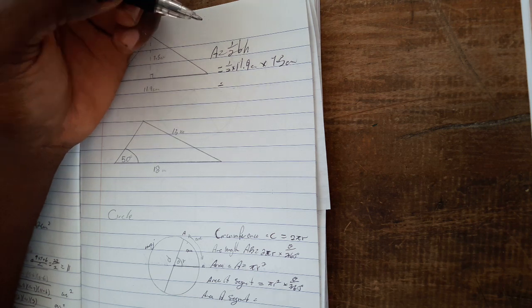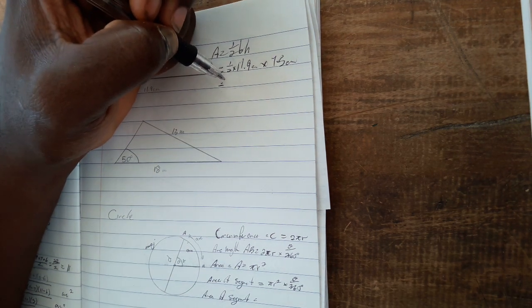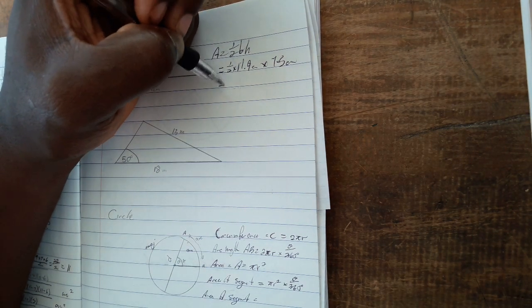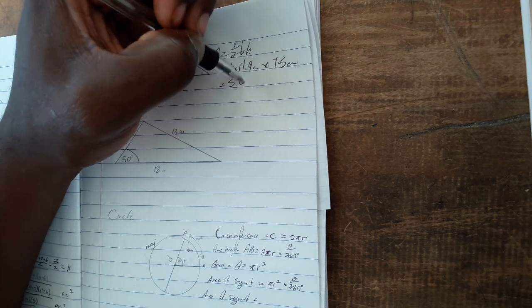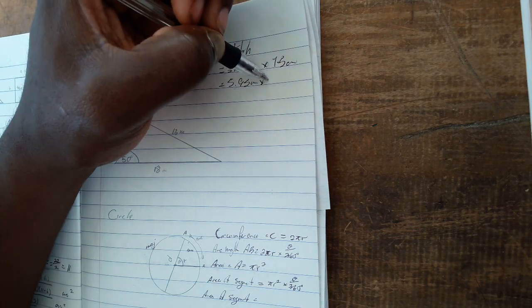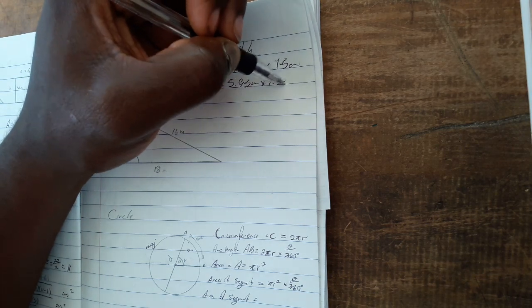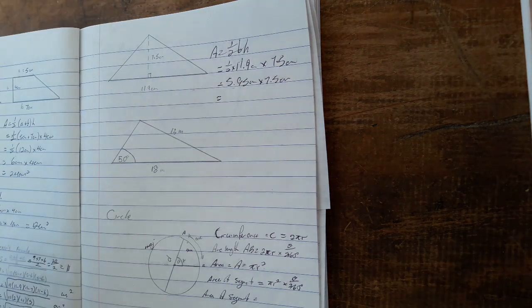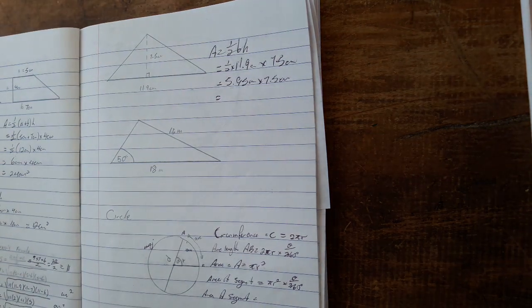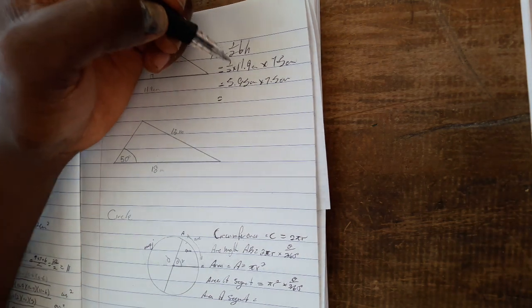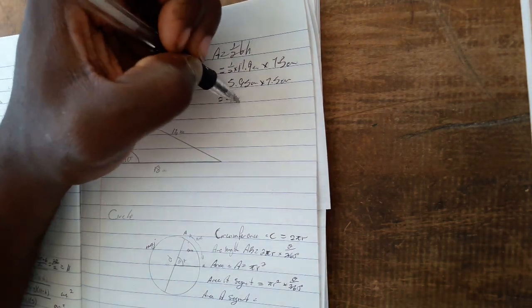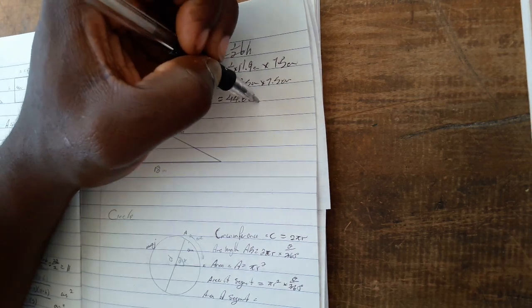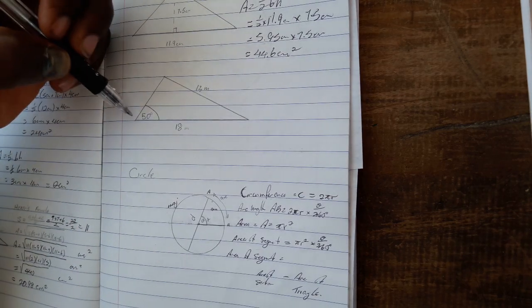Half of 11.9 is 5.95 centimeters, times 7.5 centimeters, and that is equal to 44.6 centimeters square. Good. What if we are given a triangle like this?